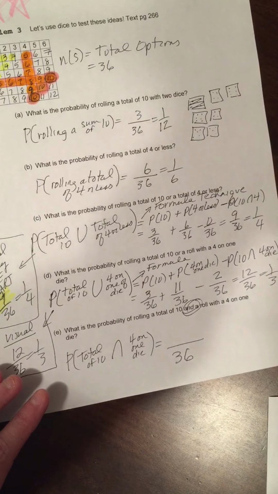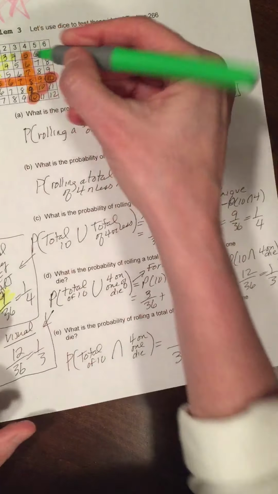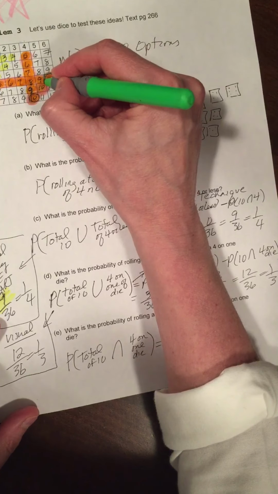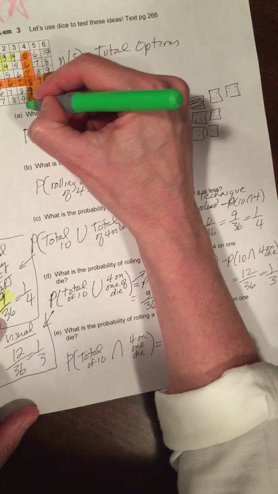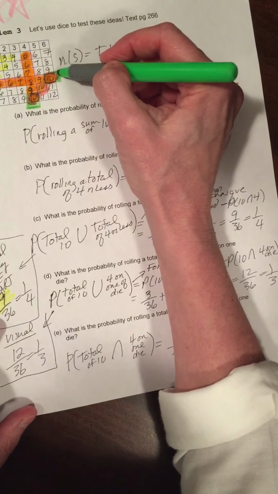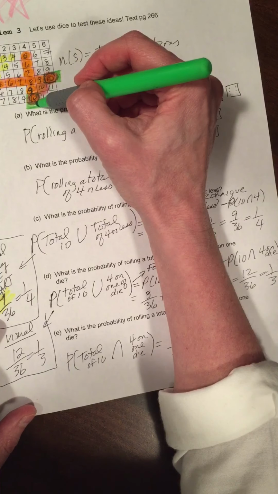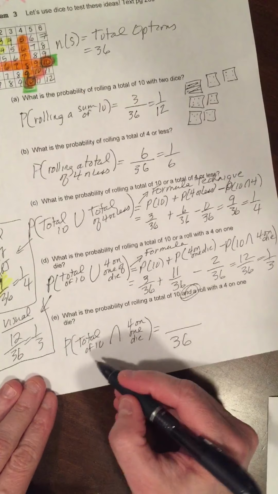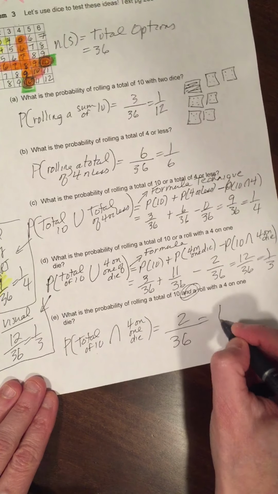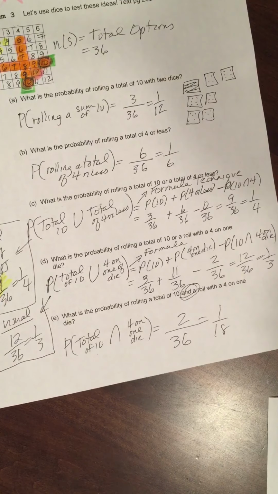I'm running out of colors. A total of 10. And a 4 on the die. Well, this one is 4, 6. This one is 6, 4. That's a total of 10, but it's 5, 5. So a total of 10 that has a 4 on the die, or on one of the dice, 2 out of 36.